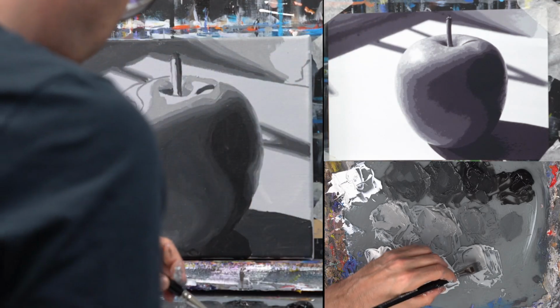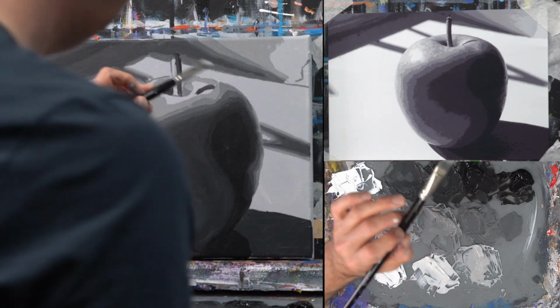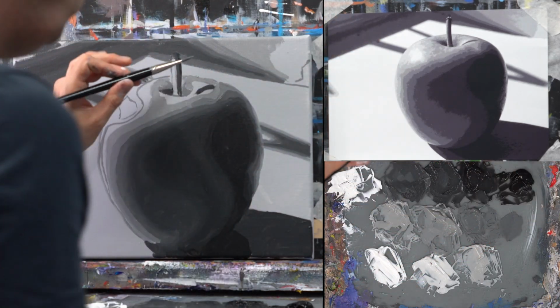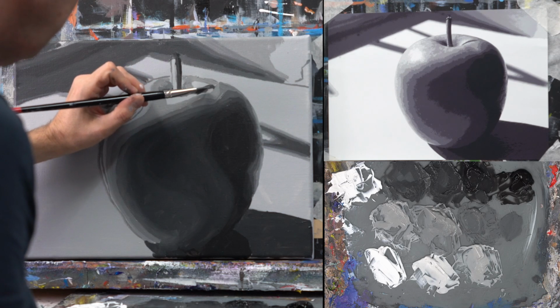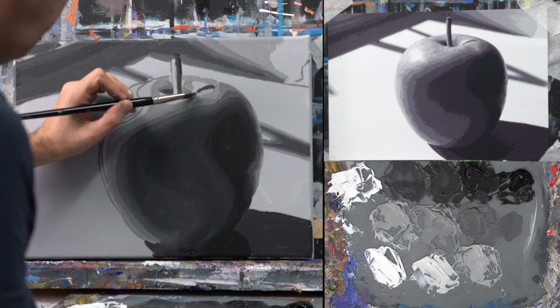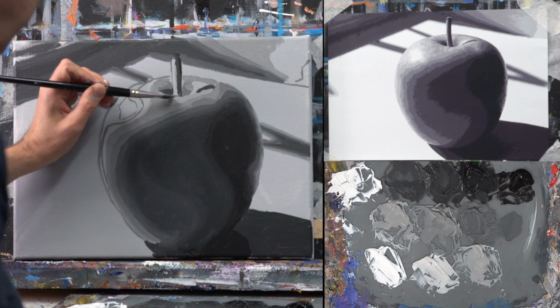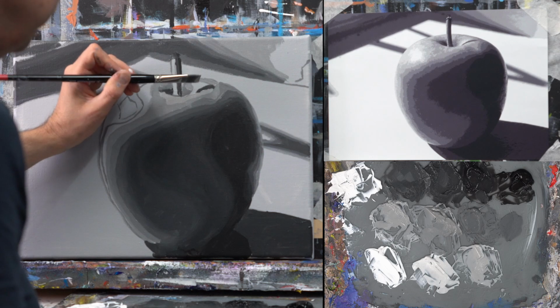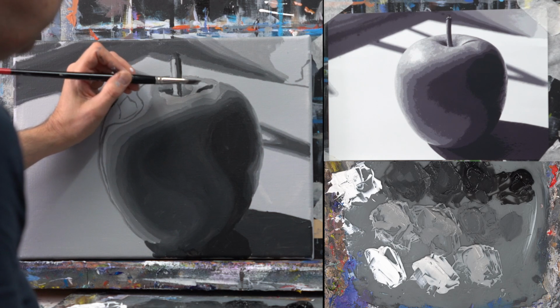There you go, clean enough, and I head over to this value. And where do we encounter that value? Well, over here, on top of the apple here. And maybe that cast shadow, I've made it a little bit too hard.